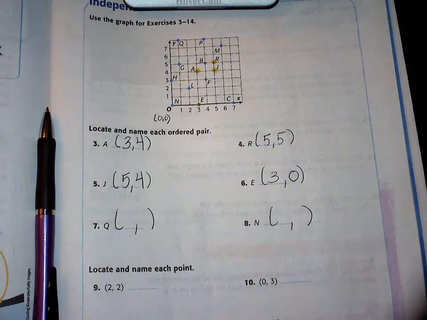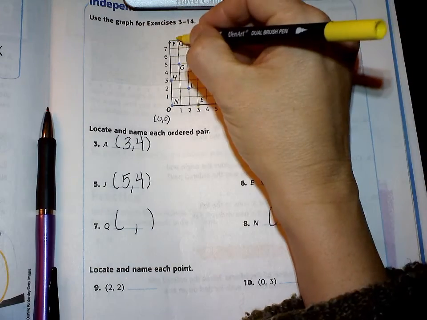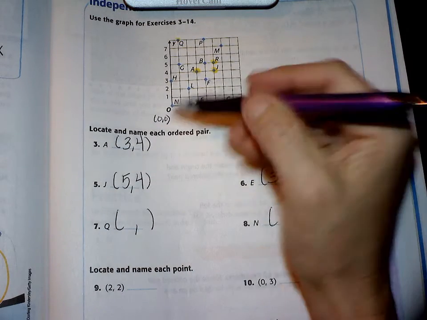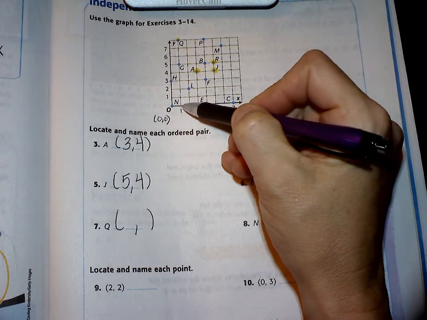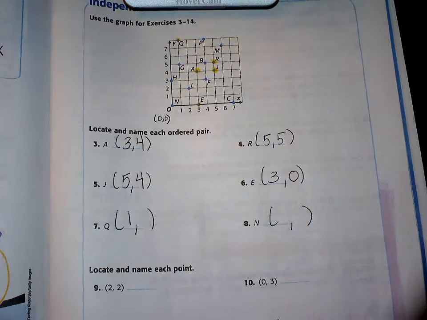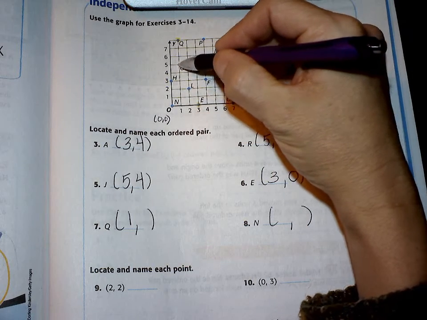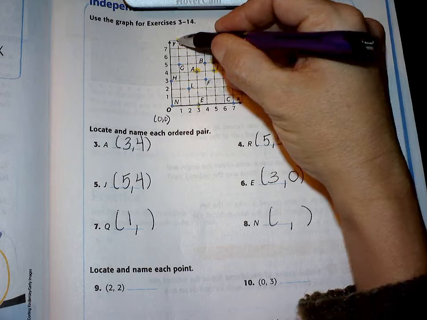Okay, let's look at Q. Q's all the way up there at the top. So we always go over first. How far do I have to go over? 1. And then we're going to go up 1, 2, 3, 4, 5, 6, 7, 8.